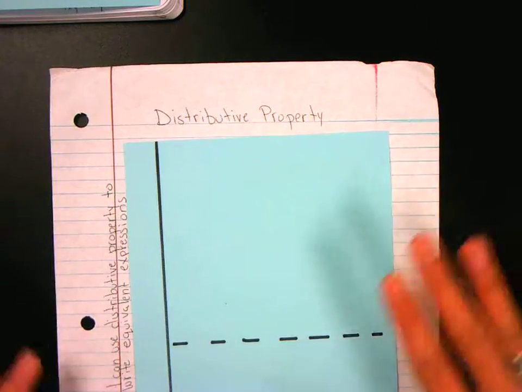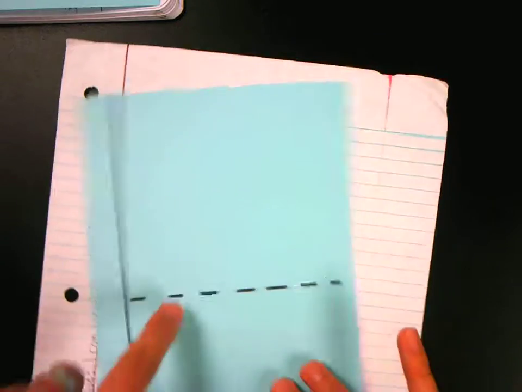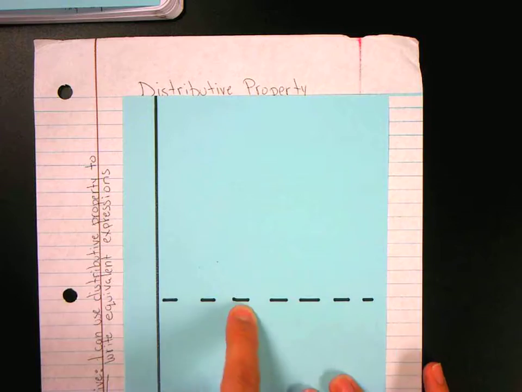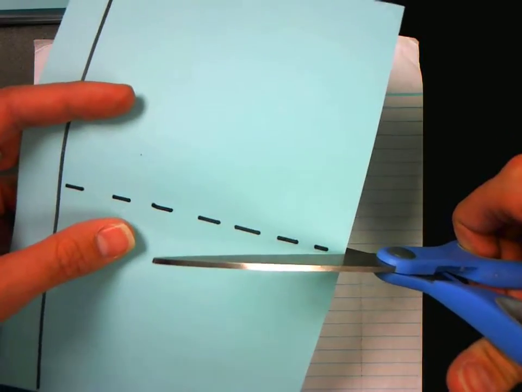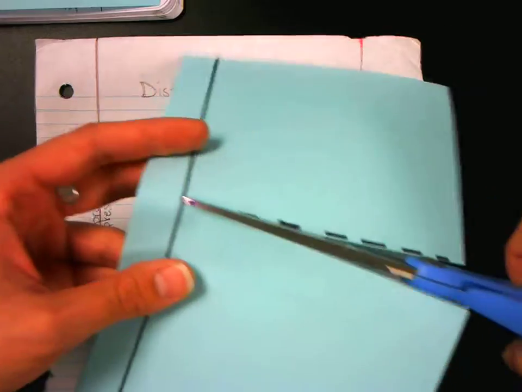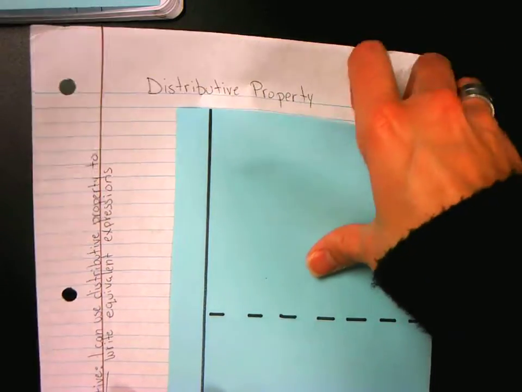All right, the second thing is we're going to make this beautiful blue foldable here. Notice it has a solid line and a dashed line. We are going to cut on the dashed line only. Okay, so take your scissors and cut on the dashed line only. And you cut up just to the solid line, that's it. Okay, this is so we can make windows. You also want to fold them back because that's what we're going to be doing.